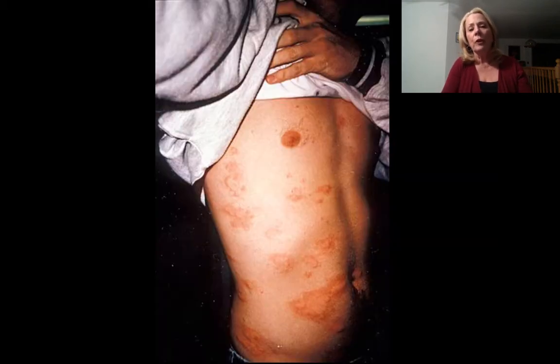So these are just showing some hives. One of the things about hives is if you were to take your two thumbs and press them against the skin on either side of the hive and then pull, the hive should disappear. And the reason for that is because that's localized swelling. So it's probably a pretty good indication that whatever you're looking at is a hive. If that doesn't occur, it's probably not a hive. And then the swelling can be anywhere.